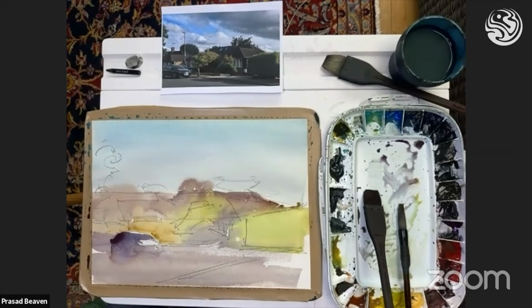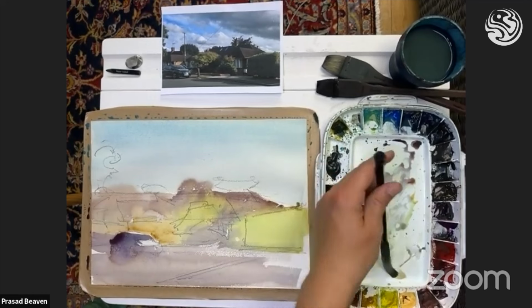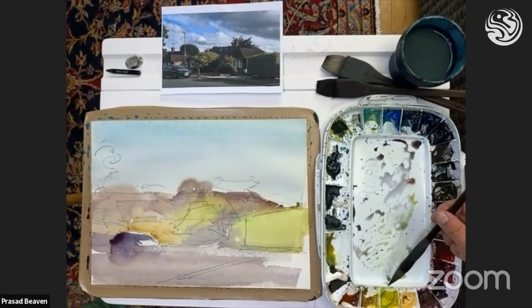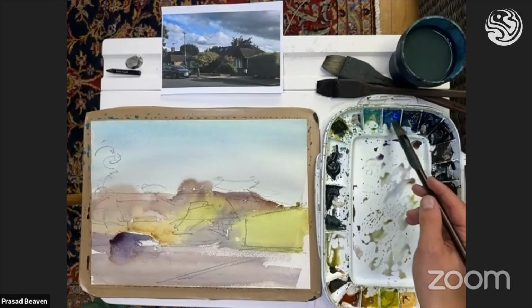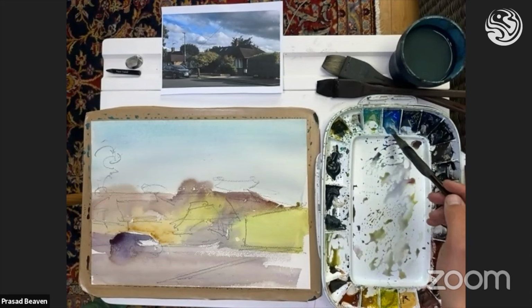For example, my main colors are, can you see my finger? Yeah, you can see. So my main color is this rose madder genuine, which is a transparent cool red. Then I use aureolin or lemon yellow or Windsor yellow. Any yellow that looks nice, I think it's good enough. And then cobalt blue is a really nice, good blue.